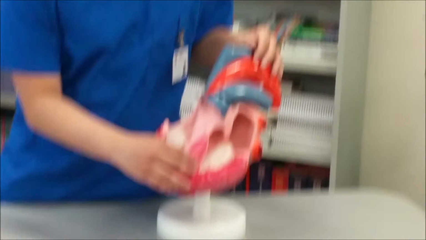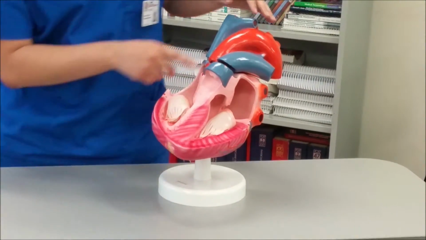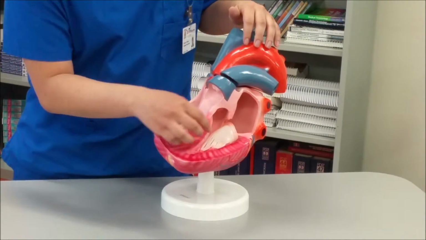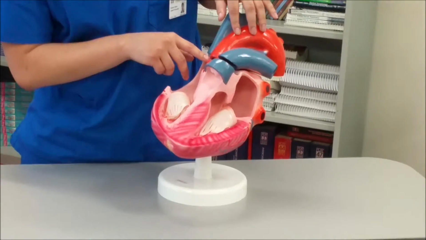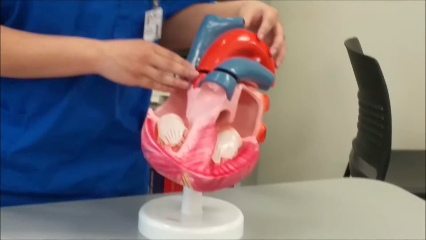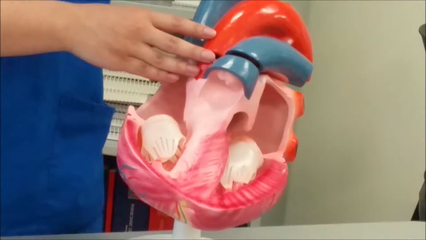From the left ventricle, blood will go into the aorta. When the left ventricle contracts, the bicuspid valve will close, and the aortic valve will open up and allow blood into the aorta, and from there we have the systemic circulation.